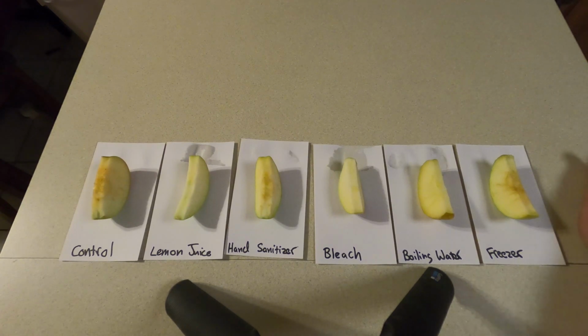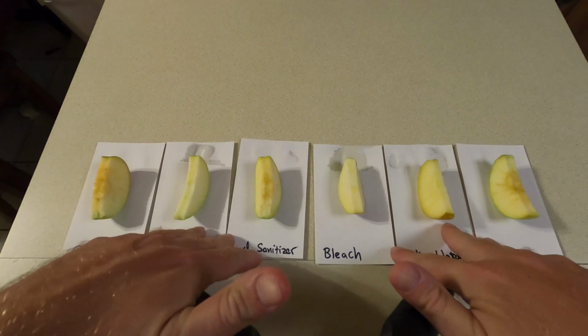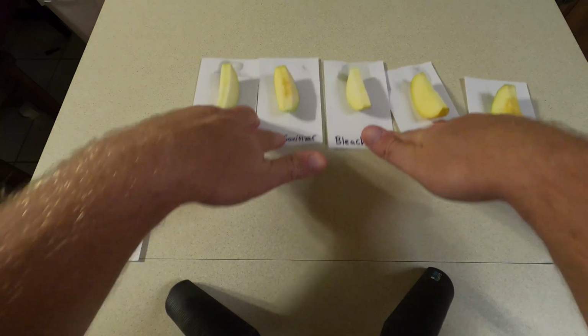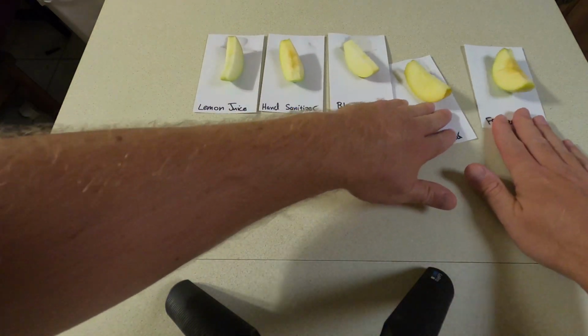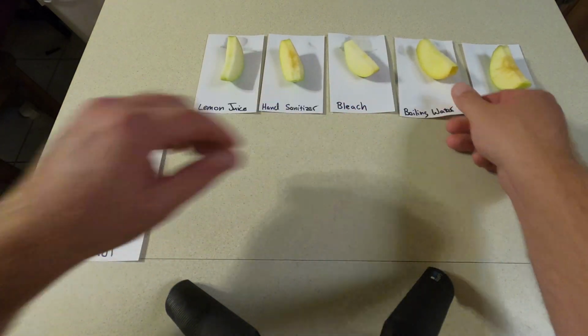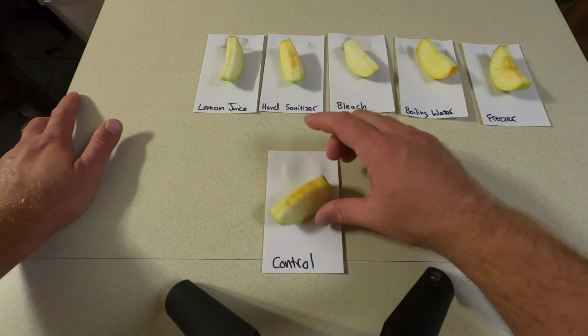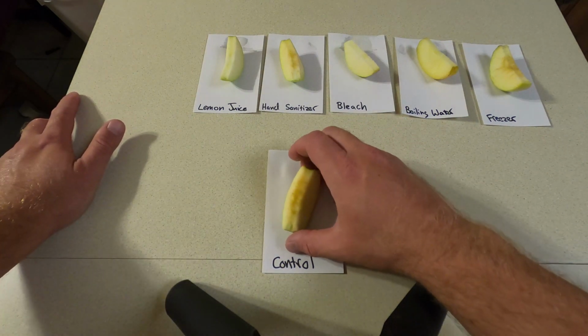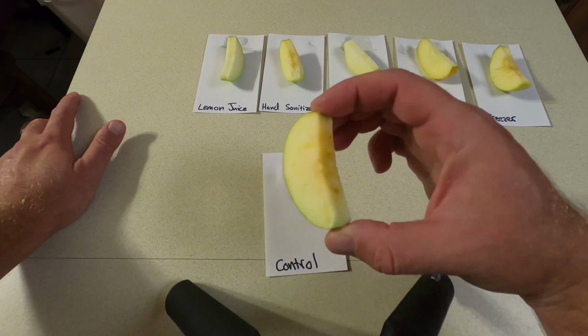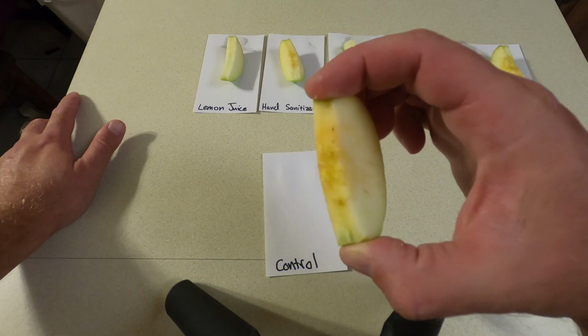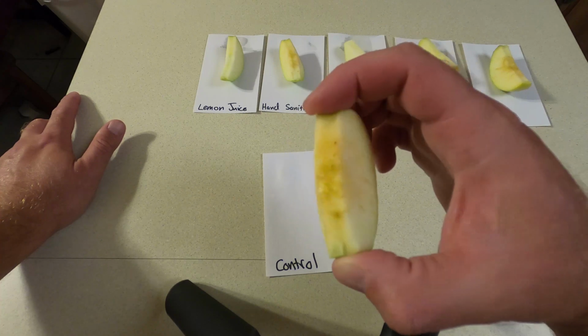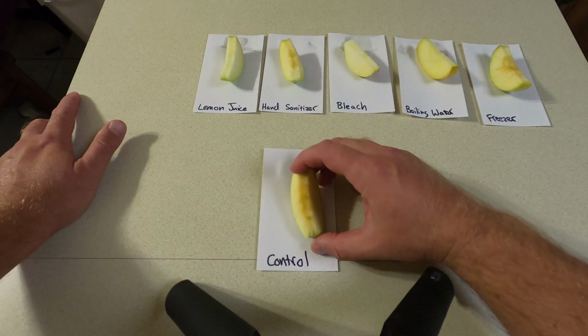All right, so let's take a look at all of our results here. And what you have to do is really compare it to the control, because these were all the variables that we introduced into the experiment. So let's look at our control there. I'll even bring it up to you so you can see it up close. This has been roughly, I think, about half an hour, so you can see there's definitely some browning going on. You definitely see that enzyme going to work.